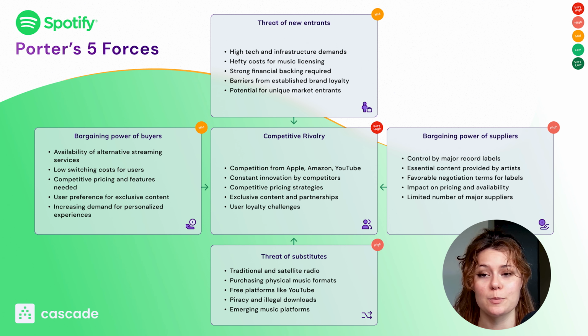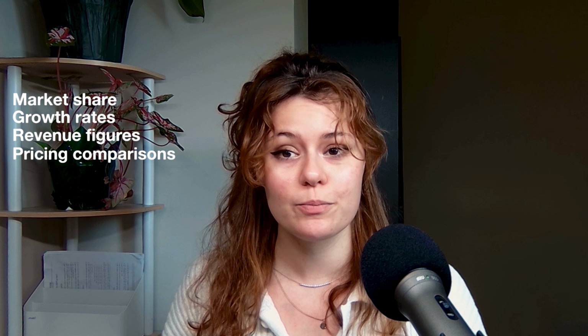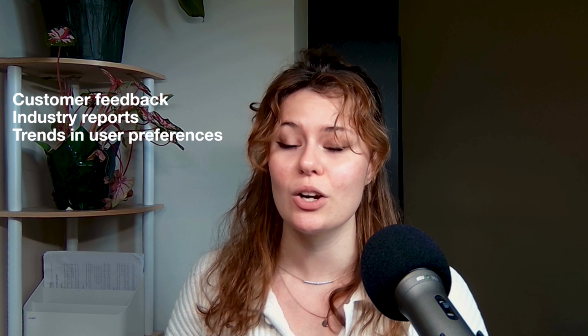After assessing Spotify's position against competitive forces, the next step is to identify key areas of focus, and this is where data becomes crucial. To steer strategy and decision-making, both quantitative data, such as market share, user growth rates, revenue figures, and pricing comparisons, and qualitative data, including customer feedback, industry reports, and trends in user preferences, are essential. Armed with these insights and crucial information, Spotify can come up with strategies to really solidify its market position.